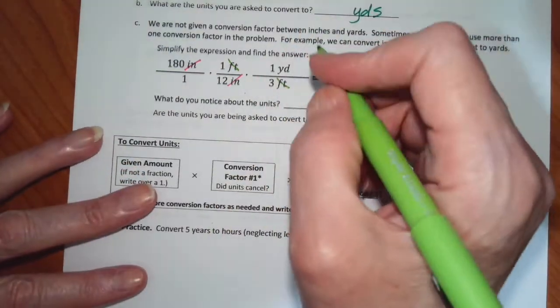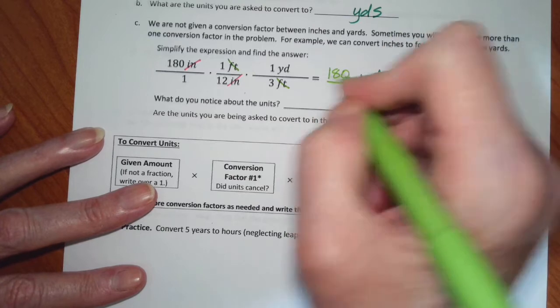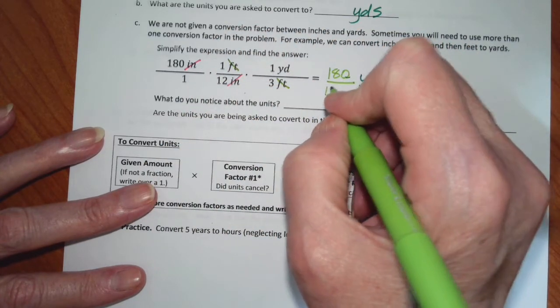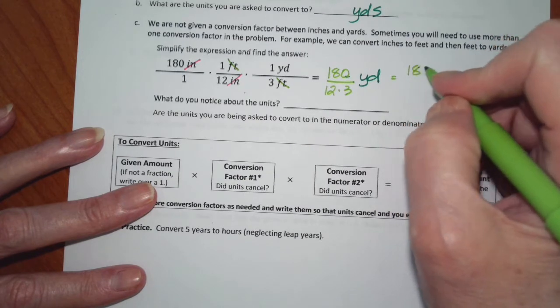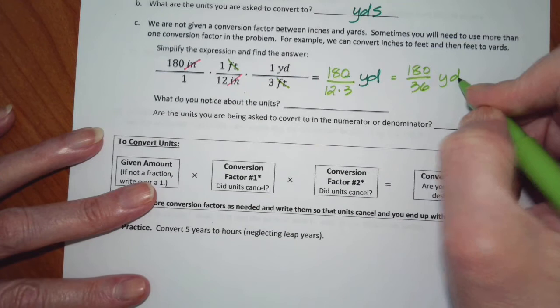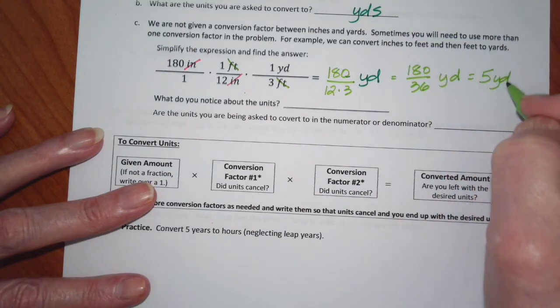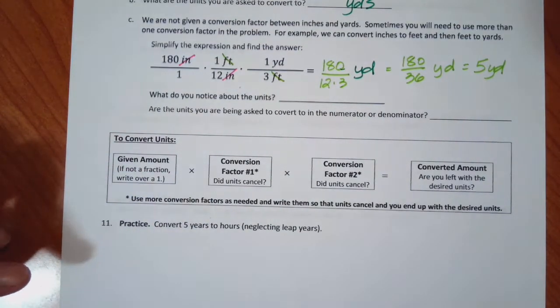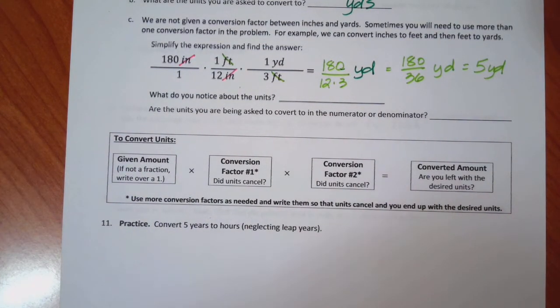Okay, so if I do this now, this gives me 180 yards divided by 12 times 3, which is 180 divided by 36 yards, which is 5 yards. Okay, and what do I notice about the units?